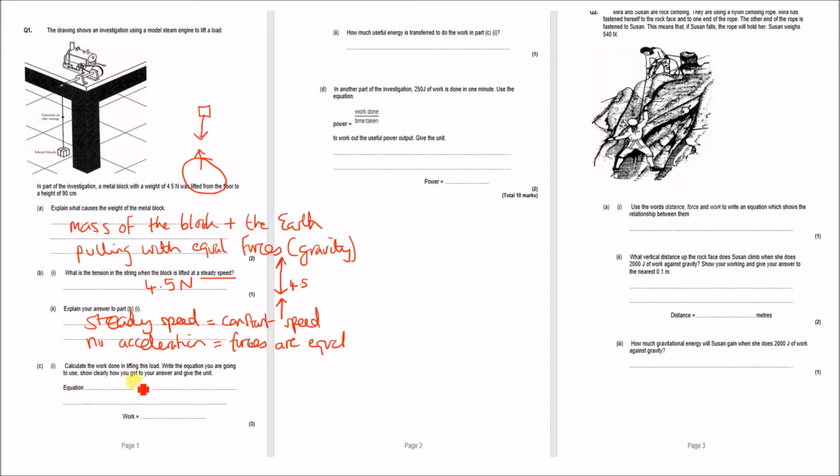Okay, calculate the work done lifting this load. So remember, work done, I'm just going to put a W, is equal to force times distance. The force is 4.5 newtons, and how far have we lifted it? A height of 90 centimeters. Remember, this must always be in meters, so it's 0.9 meters. We multiply those together, we get 4.05 joules.